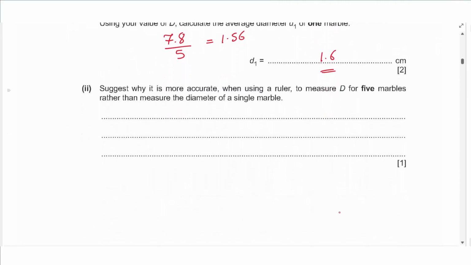Question I says suggest why it is more accurate when using a ruler to measure D for 5 marbles rather than measure the diameter for a single marble. The answer for this question is always to reduce percentage error. This means that the percentage error in a large reading is much smaller than the percentage error in a small reading.